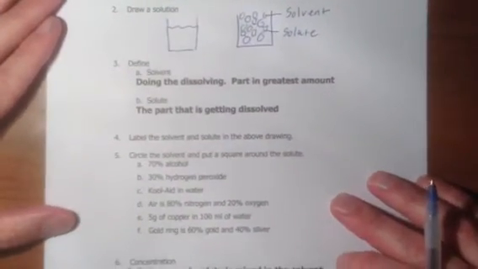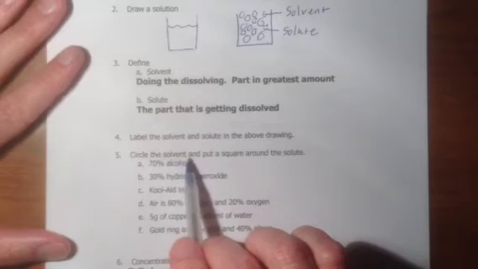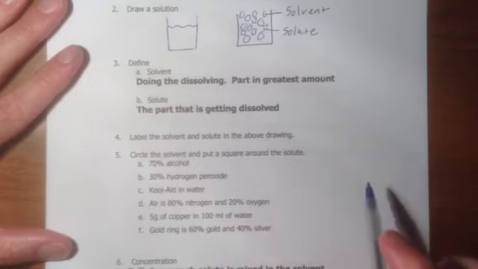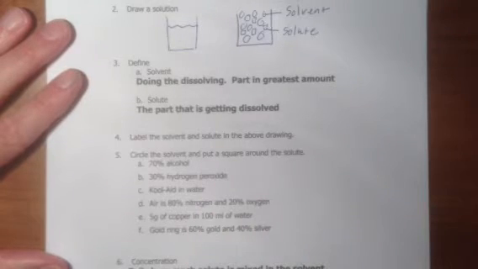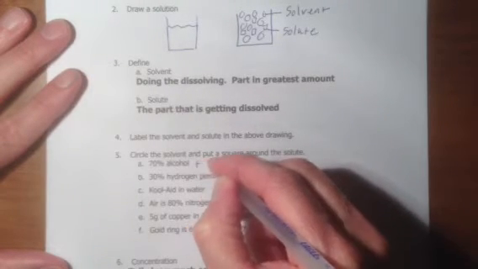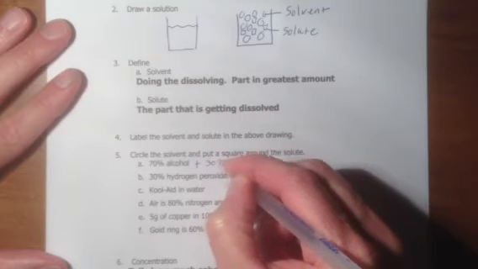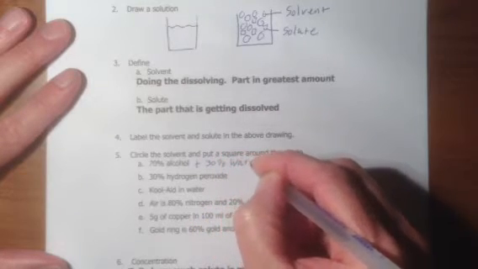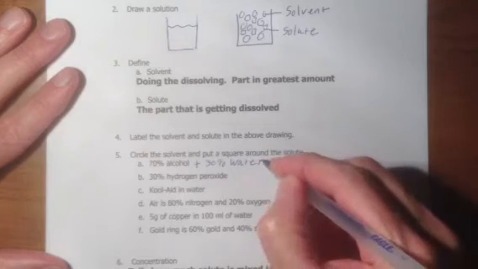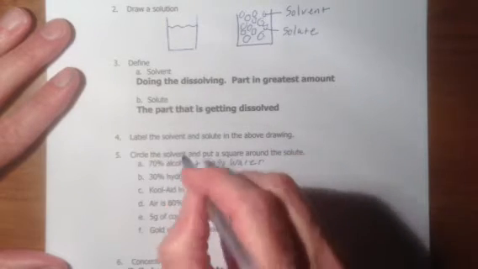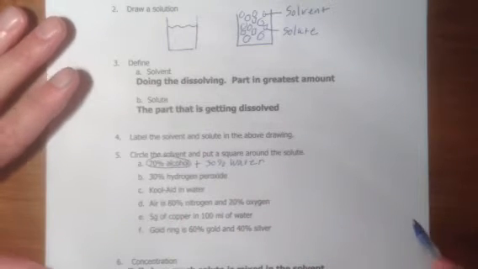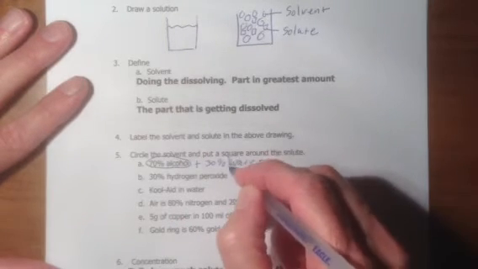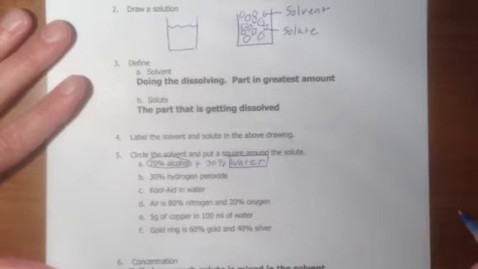Okay. Next, let's try a couple of practice problems. Circle the solvent and put a square around the solute. 70% alcohol. When we say 70% alcohol, there must be 30% of something else. Whenever we say that, that means the other 30% is going to be water. So what is going to be in the greatest amount? Well, 70% is my greatest amount. So that's going to be my solvent. And the solute is going to be my water.